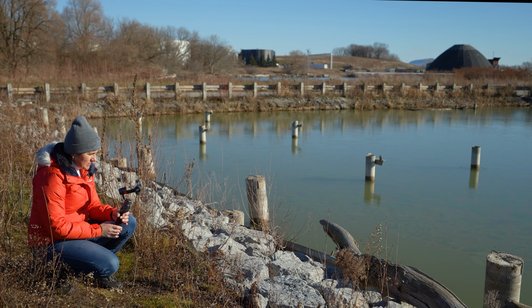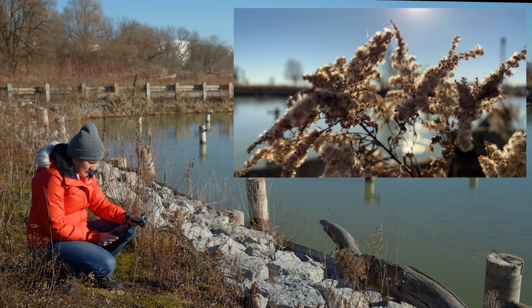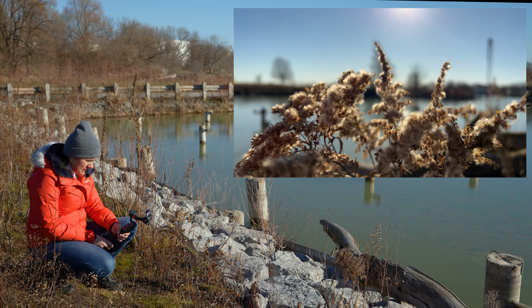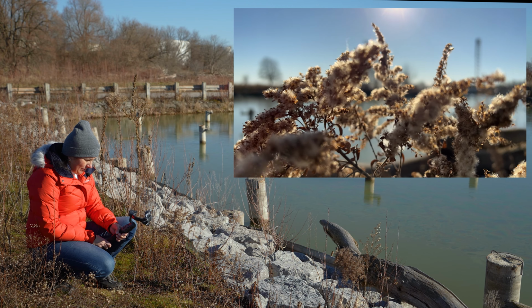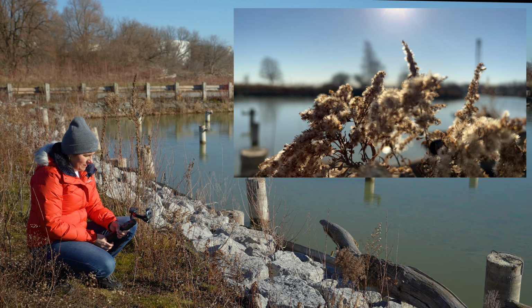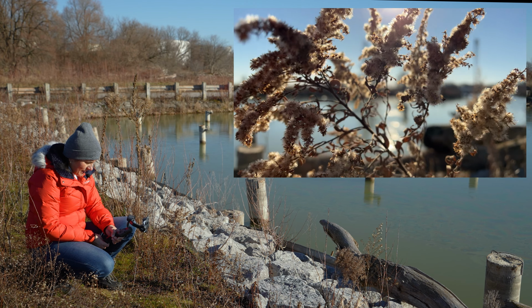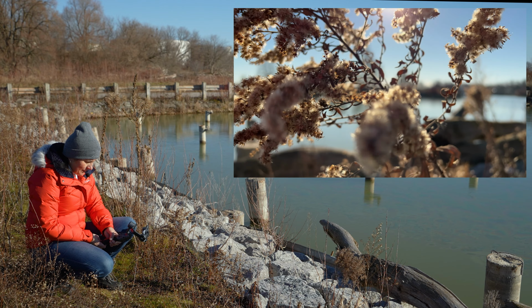For the close-up shot, I'm using just a standard lens because I'm finding that the telephoto is simply way too close and I don't like that. So I'm shooting against the sun. There is a little bit of frozen water already, a little bit of ice, which is giving me beautiful reflection, and I'm getting a backlight for the detail shot.